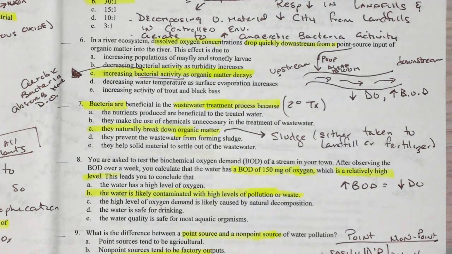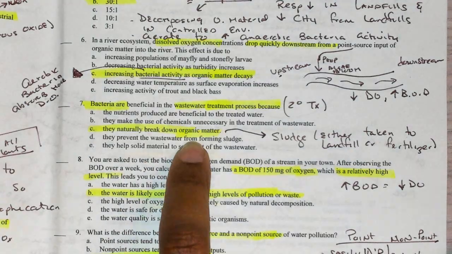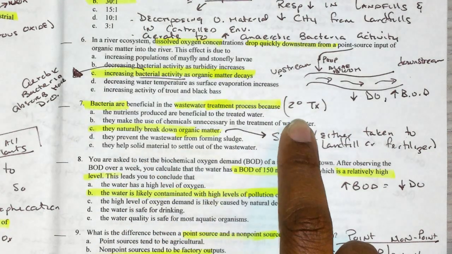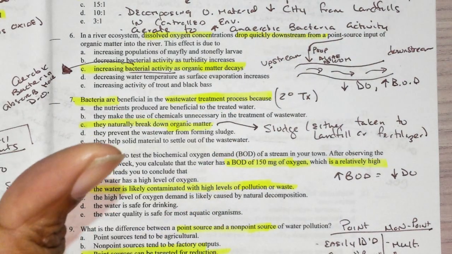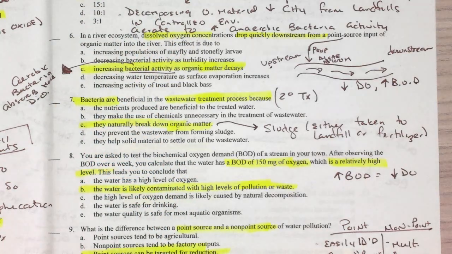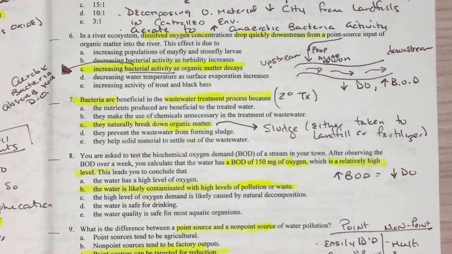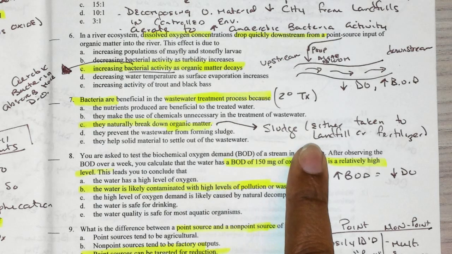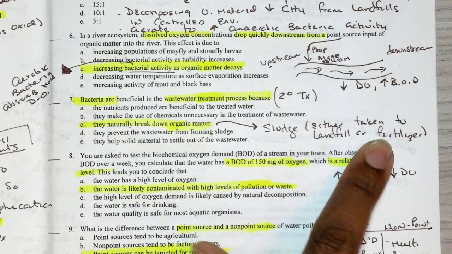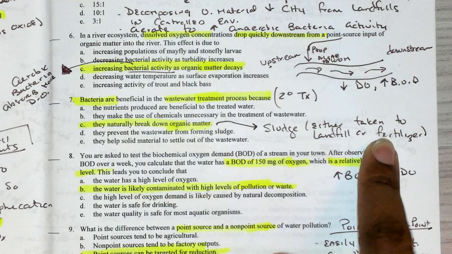Bacteria are beneficial in the wastewater treatment process because they break down organic matter. And so remember, that's the secondary part of the treatment. So when it's done in that aeration tank, first the bacteria are going to break down that organic material, then it's going to aerate the actual water. In other words, add oxygen to the water, and then all of the sludge that's left over is going to now drop to the bottom of the tank. That sludge is then going to either be taken to landfill or be used as fertilizer.